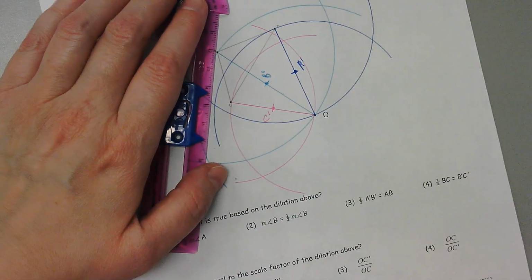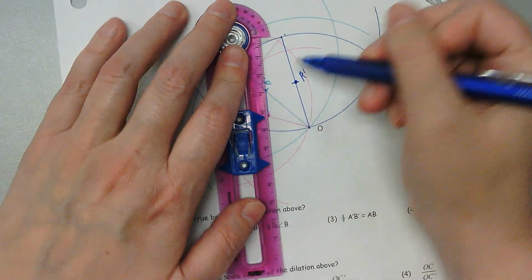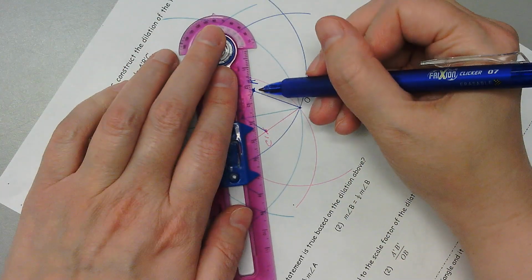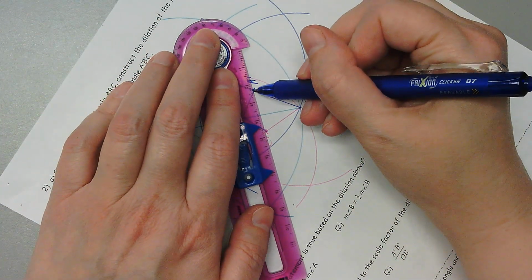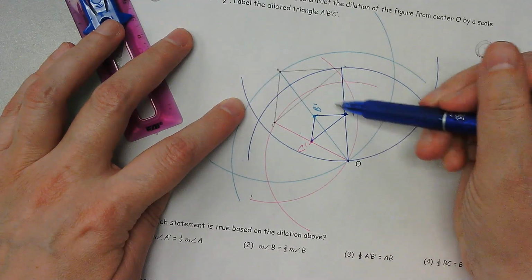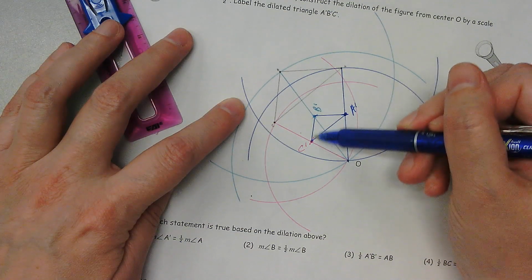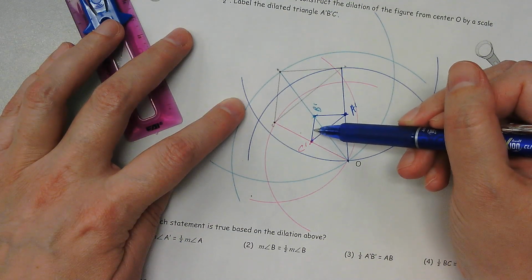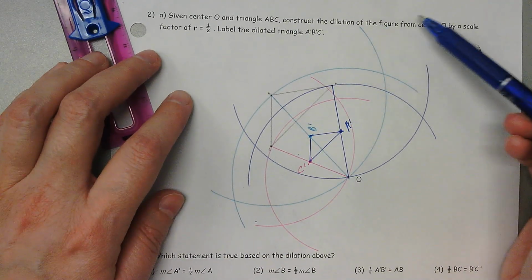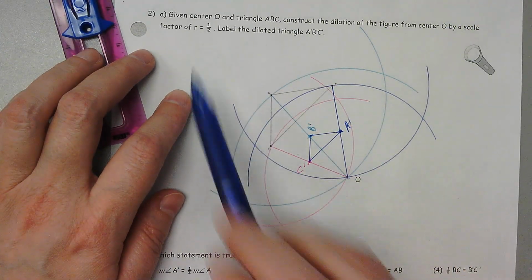And that's C prime. And once you have all 3 of those points, you can just connect them with your straight edge. And you can see that the triangle I just formed is smaller than the original one. And if I measured the sides, which I'm not going to do now, I would see that B prime C prime is going to be half the length of BC. So we just constructed a triangle centered at a point off of the figure with a scale factor of 1/2.